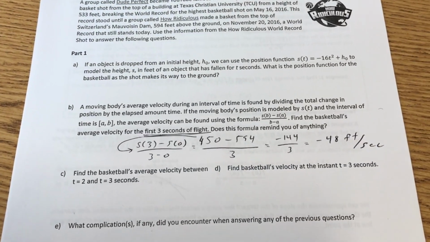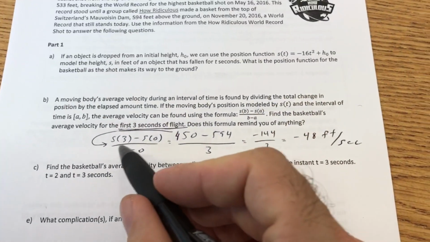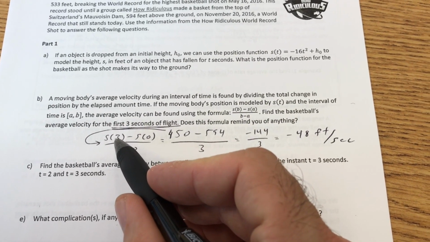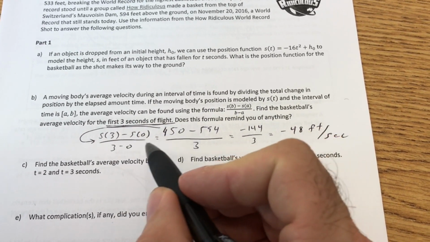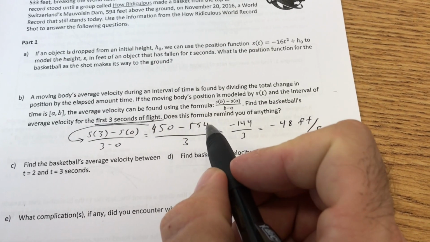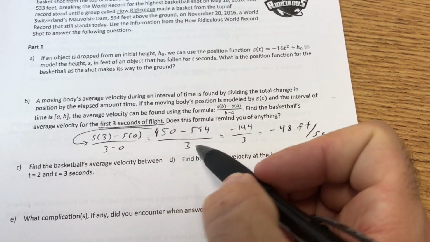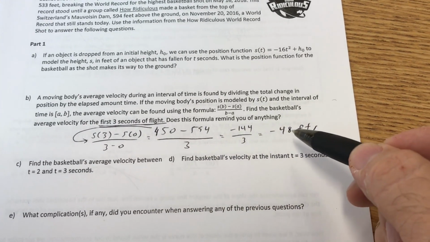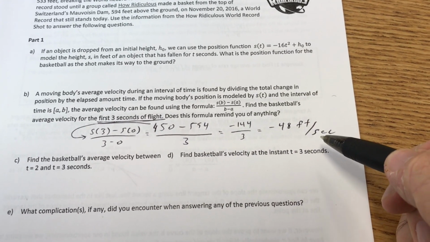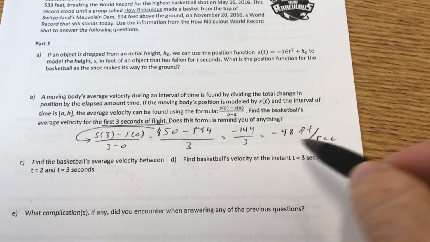All right, I want to switch to a new pen here. So here we have the location, the height at 3 seconds is 450. The height at 0 seconds is at 594, where we're starting. Then we divide by the amount of change in time. When we simplify that expression, we get to negative 48 feet per second. So that's the average velocity over 3 seconds.